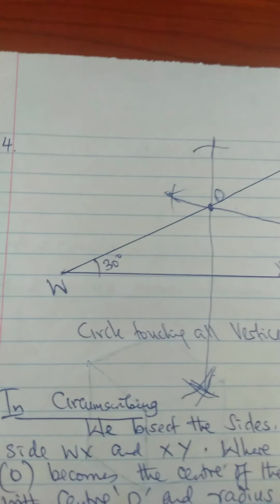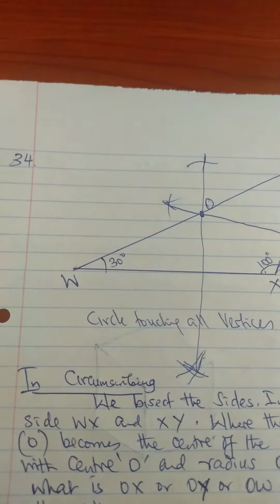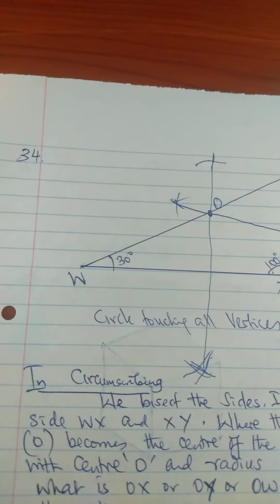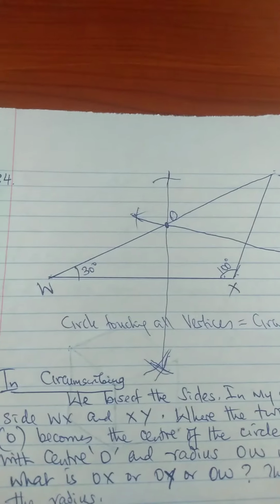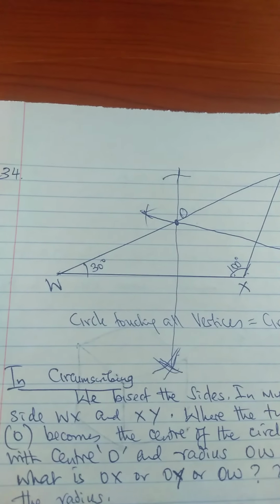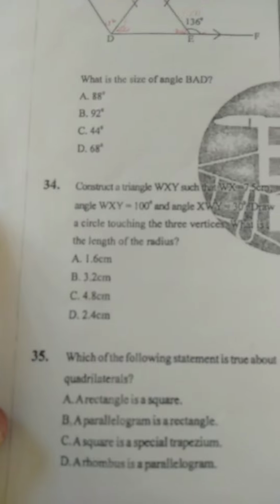Question 34 was a construction question, where we were given two angles and a side. Construct triangle WXY.